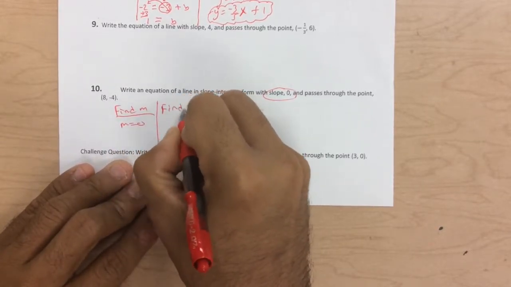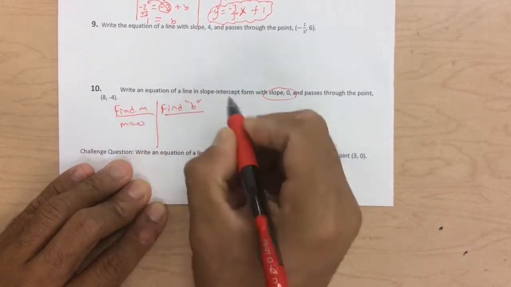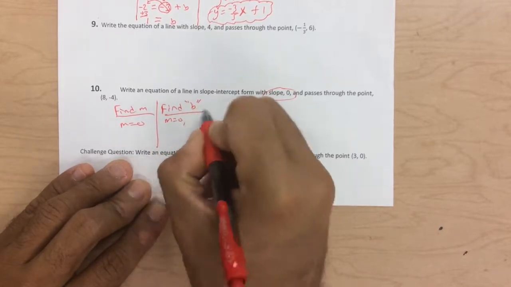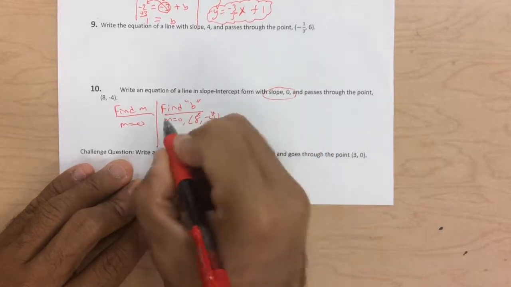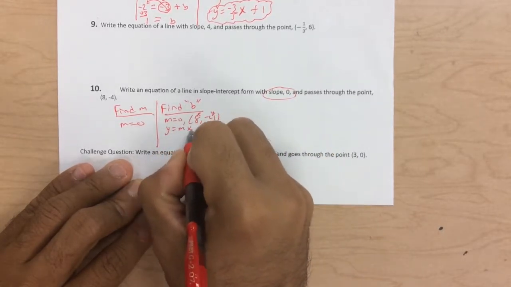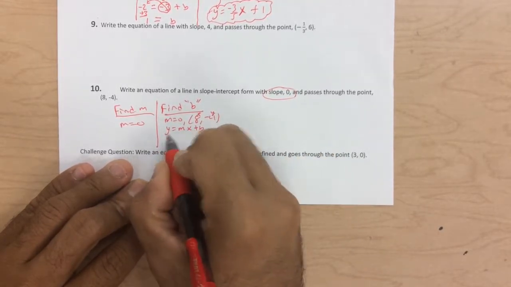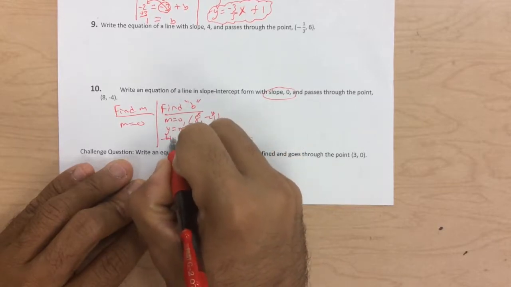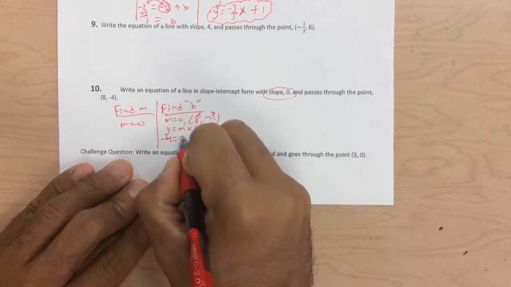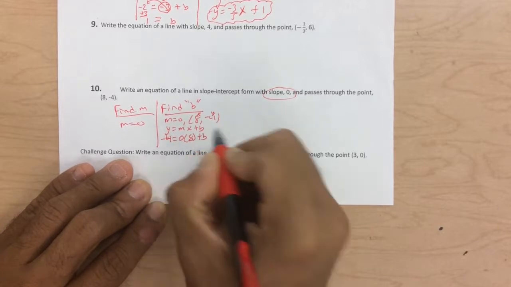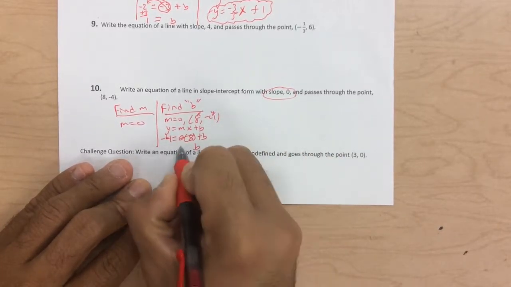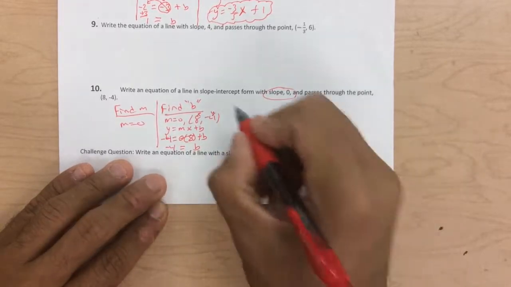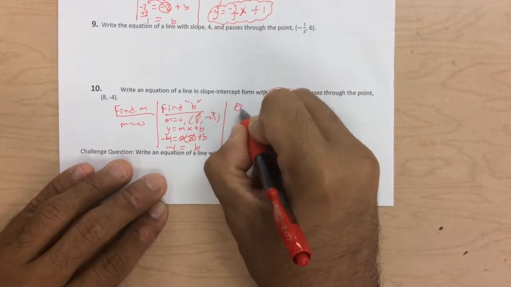Second step, find the letter b. So I know that m equals 0, and I'm going to be using that point that they gave me, x, y. So y equals mx plus b. So instead of the y, I'm going to do negative 4 equals 0 times 8 plus b. 0 times 8 is just 0, so that goes away. So really, I just have b equals negative 4. So now, let's write the equation.